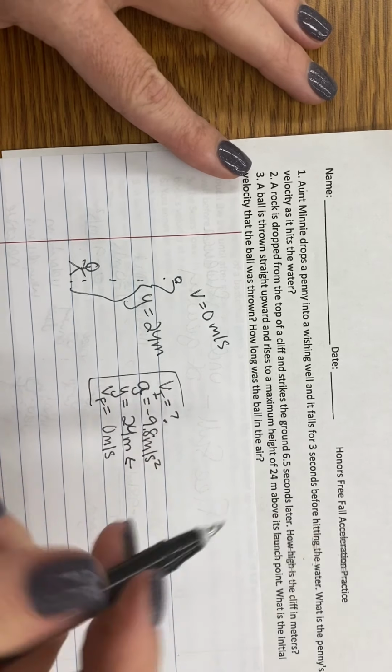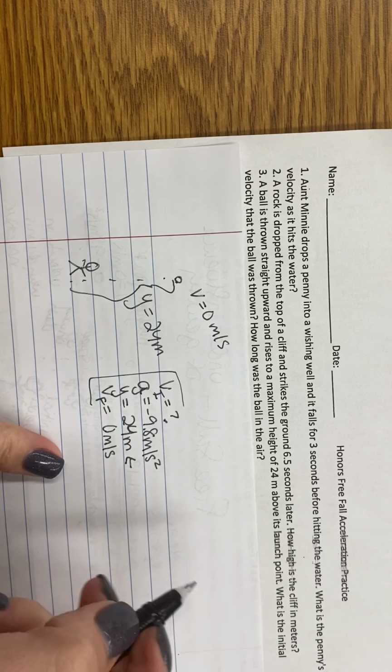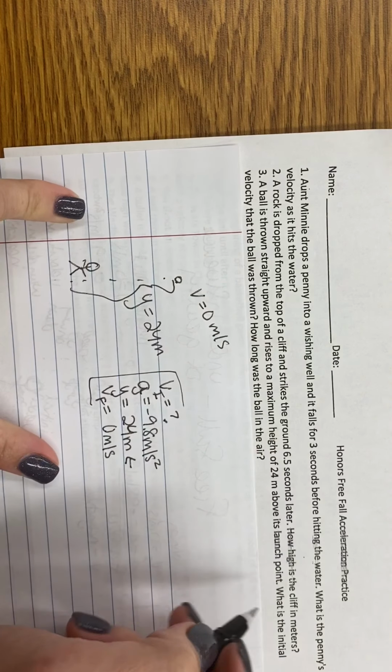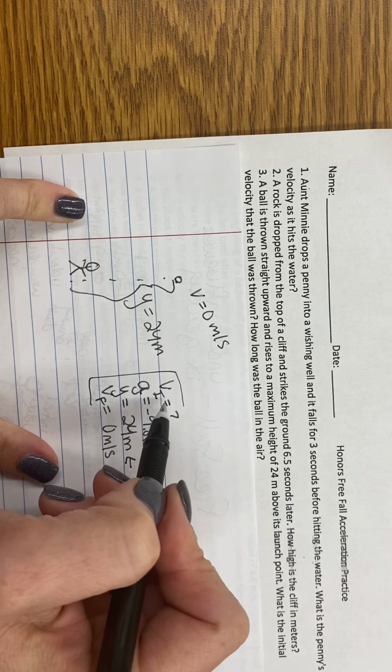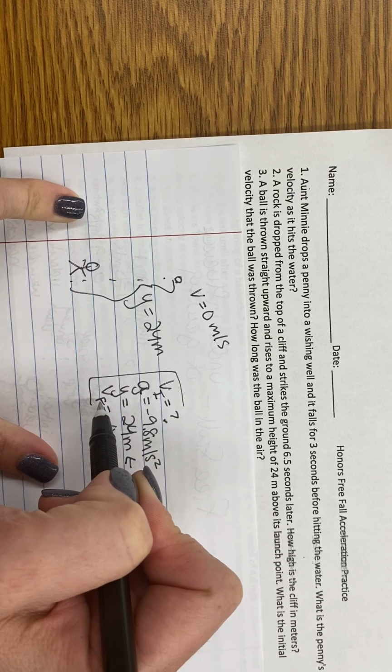So the motion on the way up ends at the highest point, and so I can identify my final velocity as 0. It asks for the initial velocity.